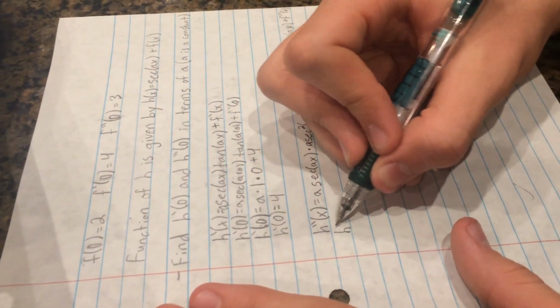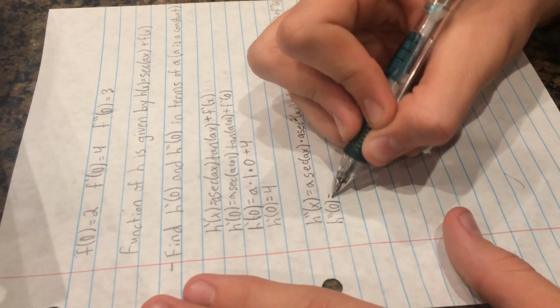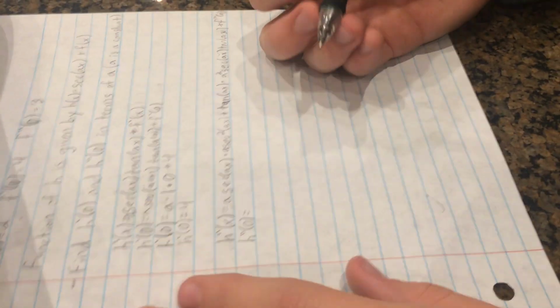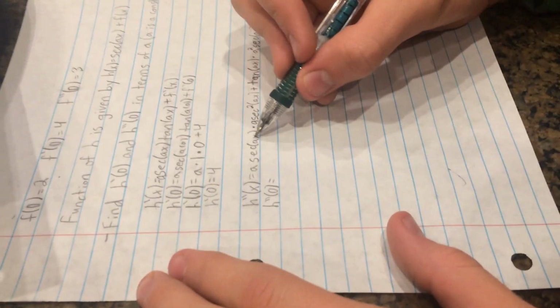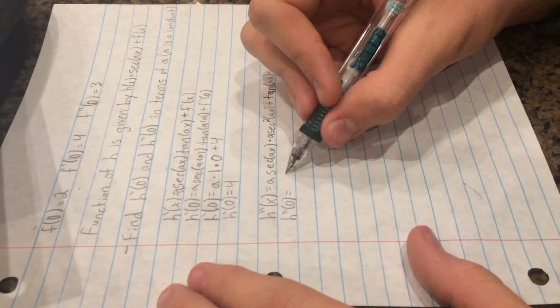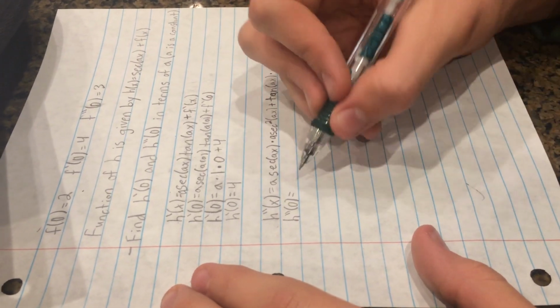So now we set x equal to 0. So this is going to be 0, so secant of 0 equals 1.